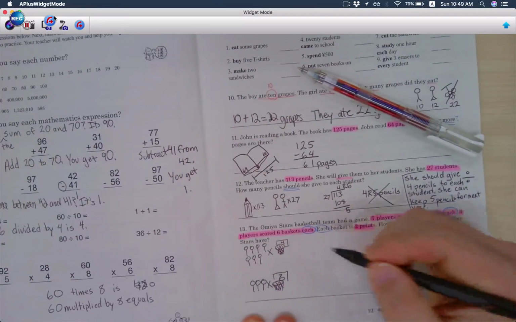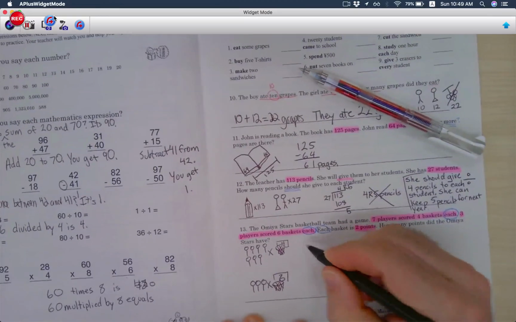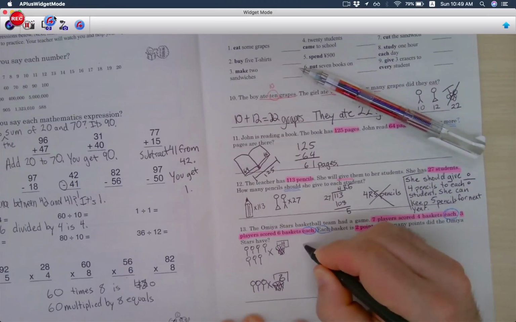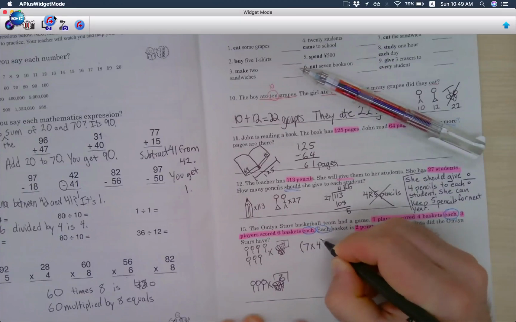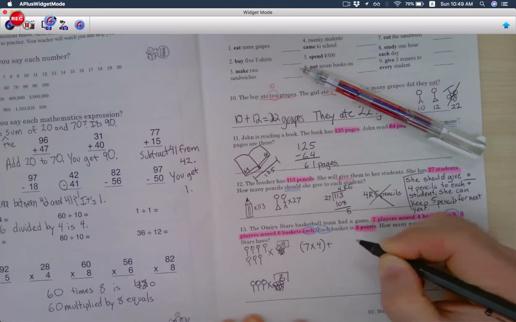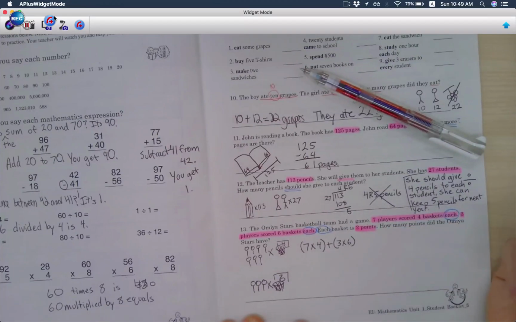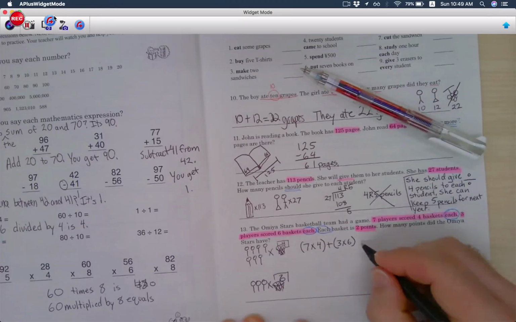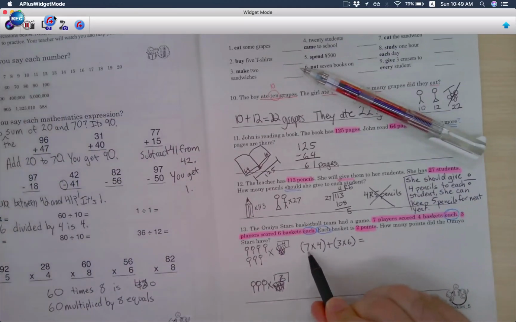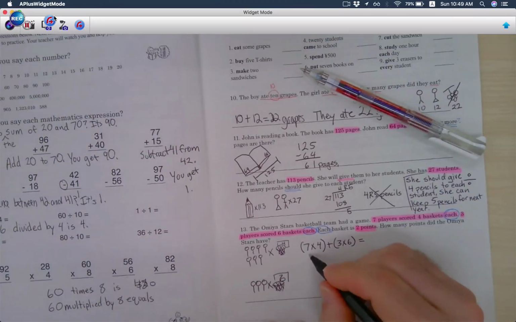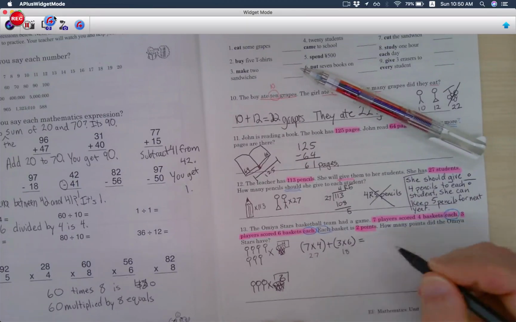So that means to calculate the total number of baskets, I need to write an equation, a mathematical expression that says 7 times 4 plus 3 times 6. And this will tell me the total number of baskets. So 7 times 4 is 27. And 3 times 6 is 18.